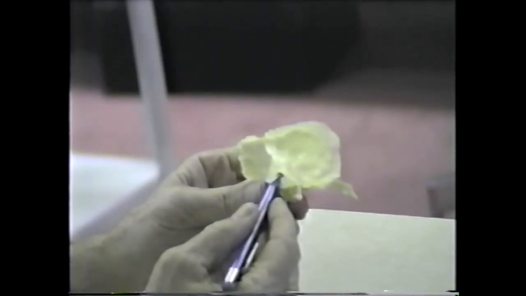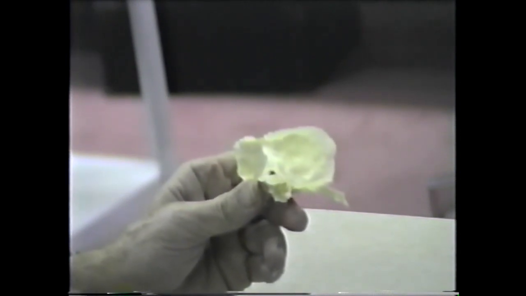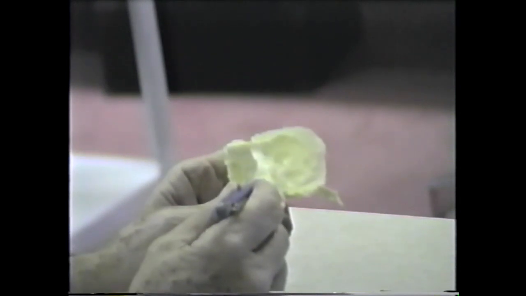This is the internal acoustic meatus. This right here is the internal acoustic meatus. What goes in there? The eighth nerve, which is the acoustic, but also the seventh nerve, or the facial nerve. Both of them come through the petrous portion of the temporal bone.